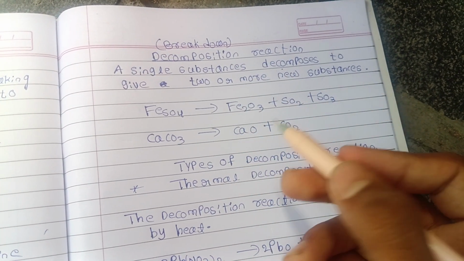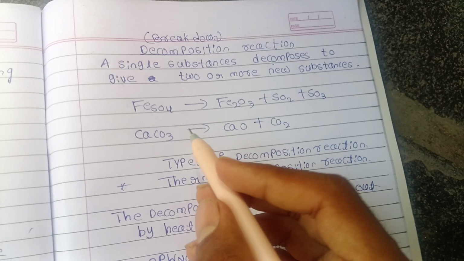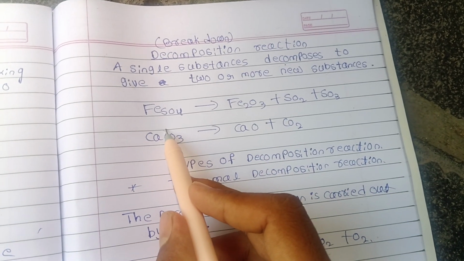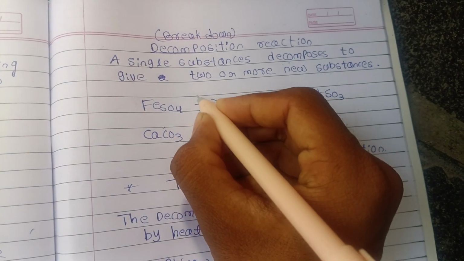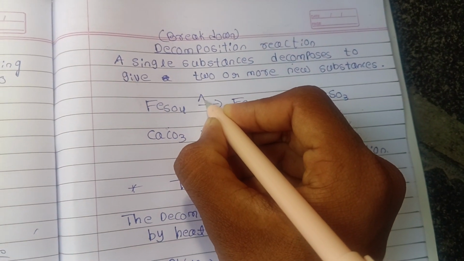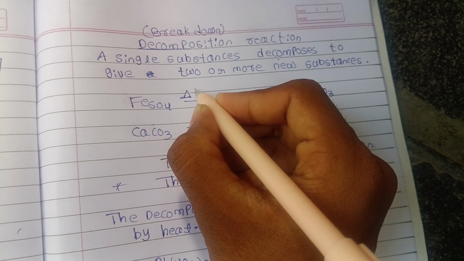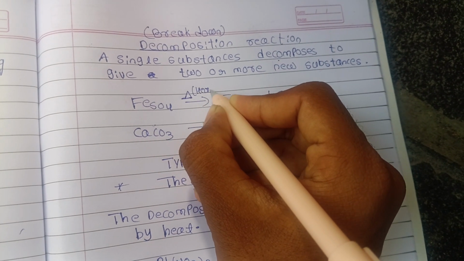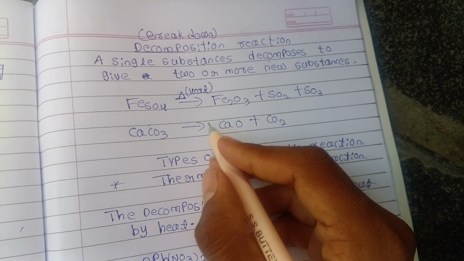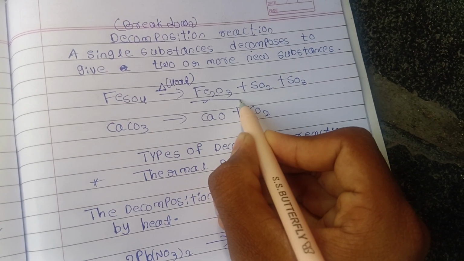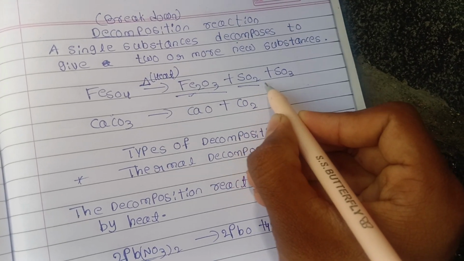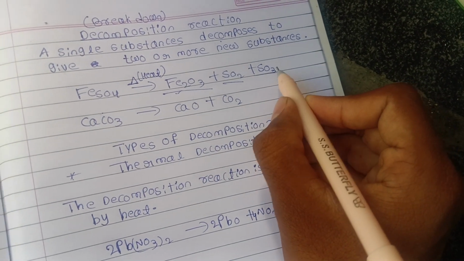In this reaction, for example, FeSO4 stands for ferrous sulfate. It is also represented with a triangle, which means heat. When ferrous sulfate is heated, it forms ferric oxide, sulfur dioxide, and sulfur trioxide.